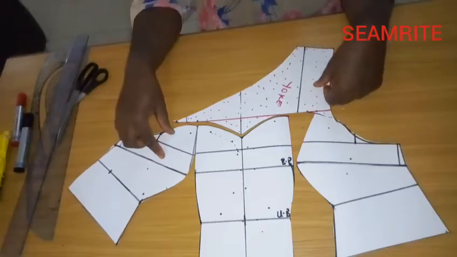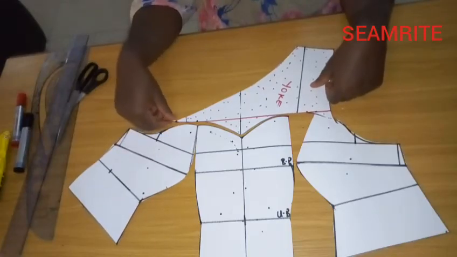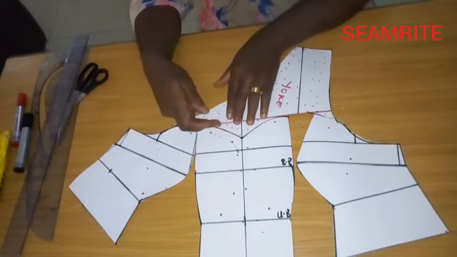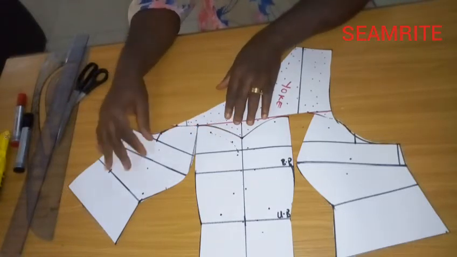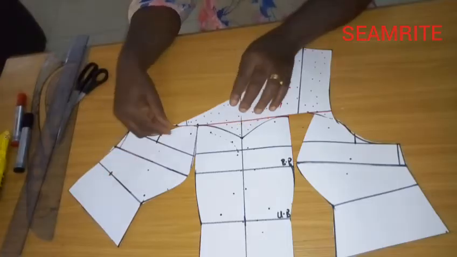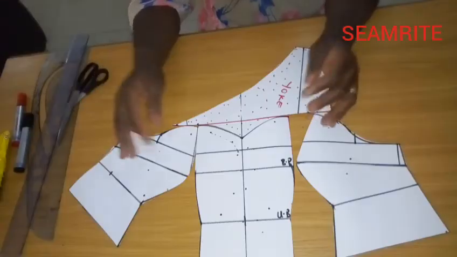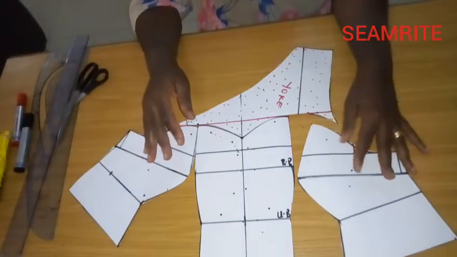So you can see at this point there's no need asking why you did not replace that. Whenever the neckline runs into the armhole, you don't need to replace anything because there's no shortage right here. That is the principle.